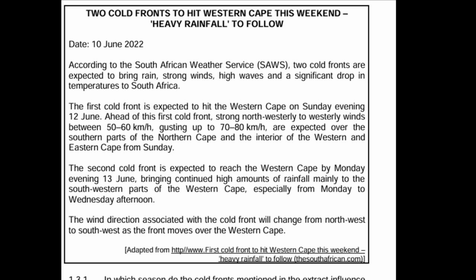from Sunday. The second cold front is expected to reach the Western Cape by Monday evening, 13 June, bringing continued high amounts of rainfall, mainly in the southwestern parts of the Western Cape, especially from Monday to Wednesday afternoon. The wind direction associated with the cold front will change from northwest to southwest as the front moves over the Western Cape.